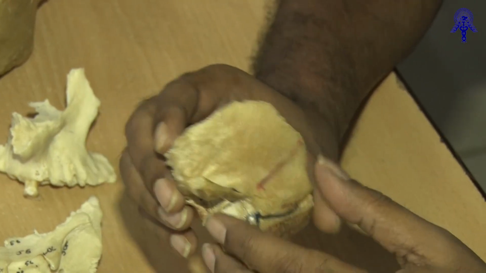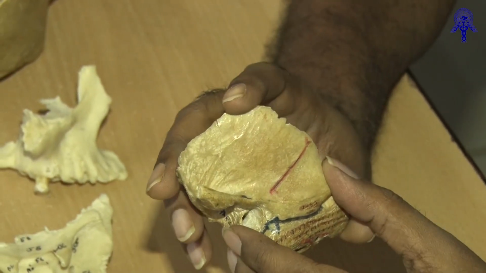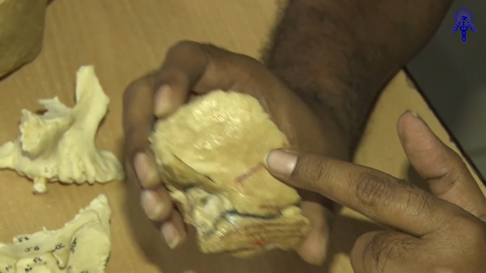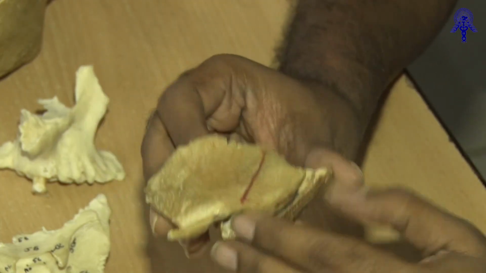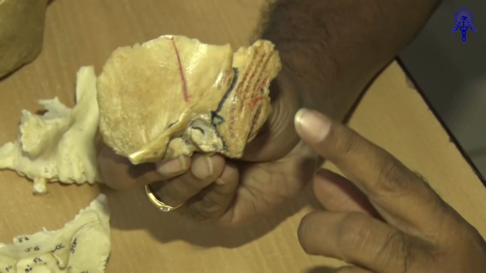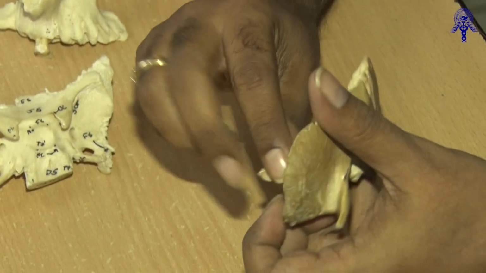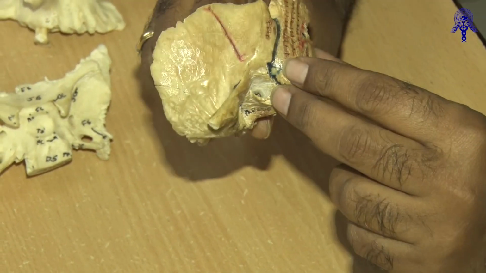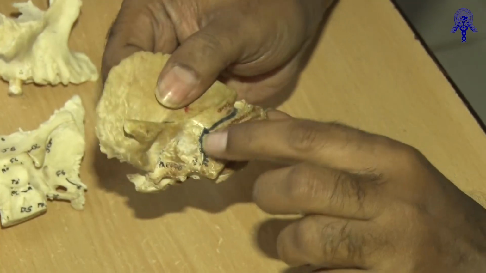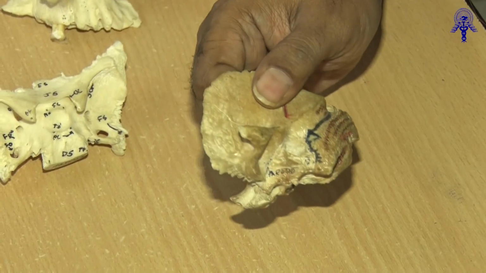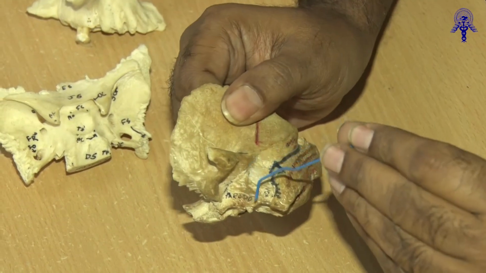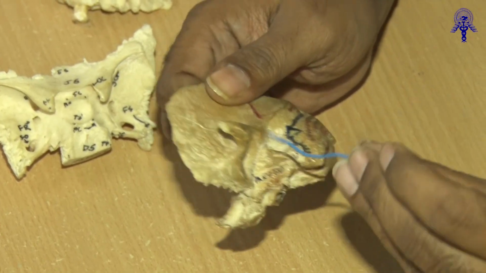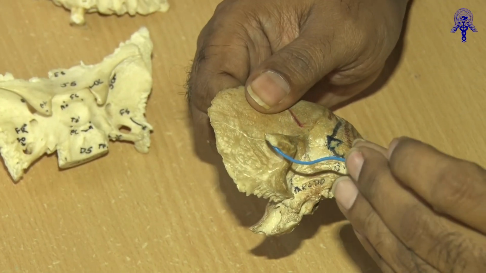We must know the parts of the temporal bone. This is the squamous part. This is the petromastoid, petrous part along with the mastoid part. Here lies the tympanic plate, tympanic bone. This is the zygoma.